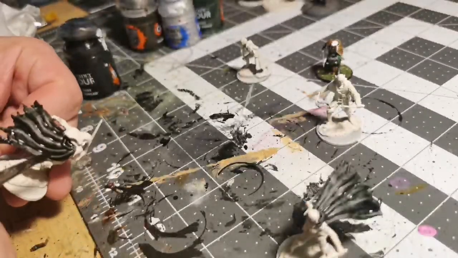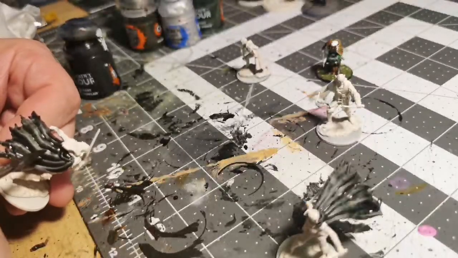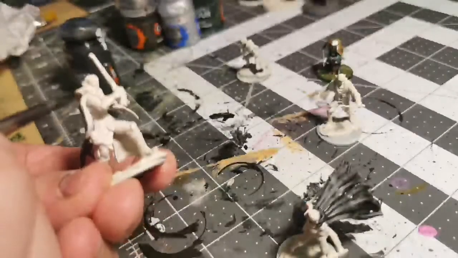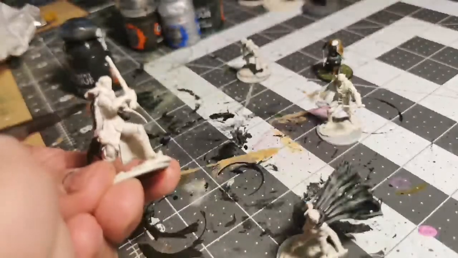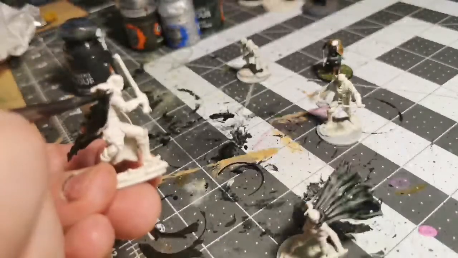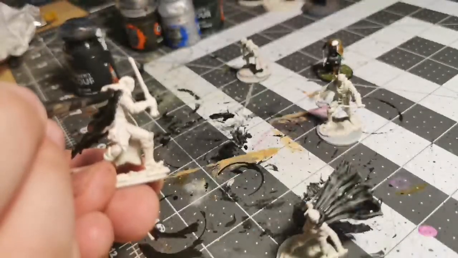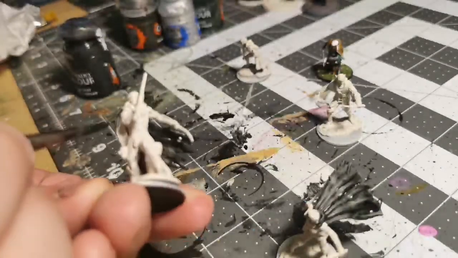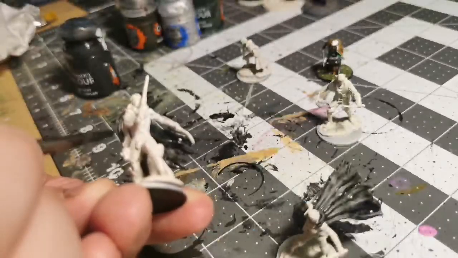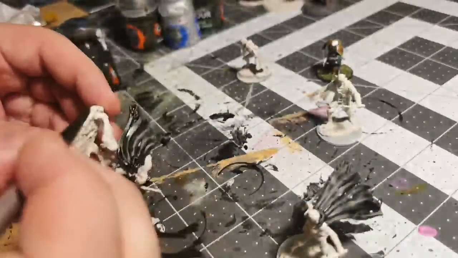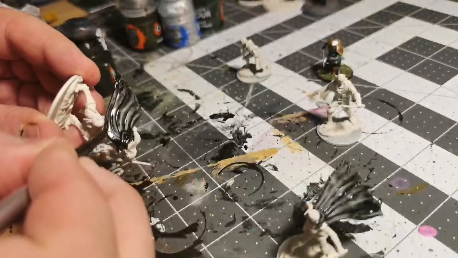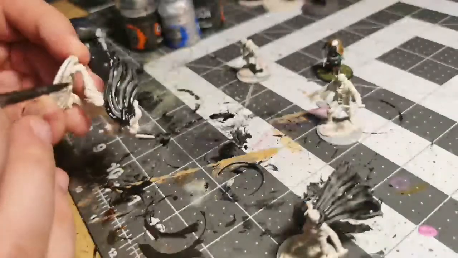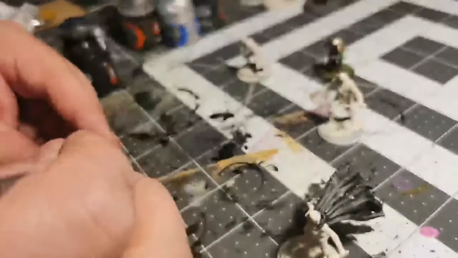Okay, same thing here. I'm not going to go all out. I'm going to leave that to my other brush. Big thing with contrast, I said it before in other painting videos, just make sure you're spreading it out. You don't want it to pool. Okay, gotta get under the cape there. Just knowing what brush to use. I should be able to get this with this.